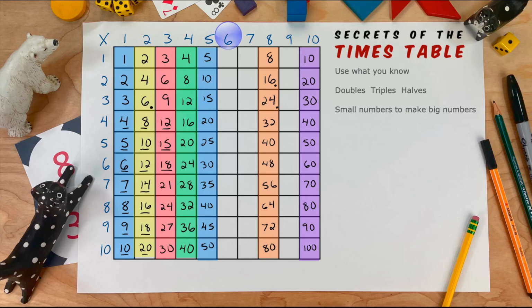Let's think about sixes. Sixes are special because sixes are all about doubles again. Sixes are double 3.